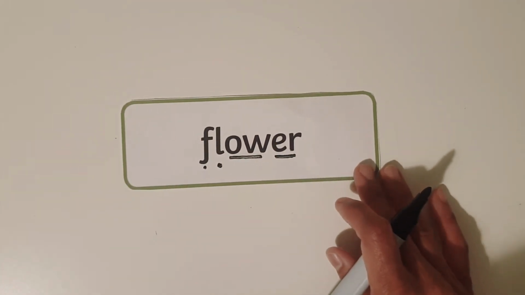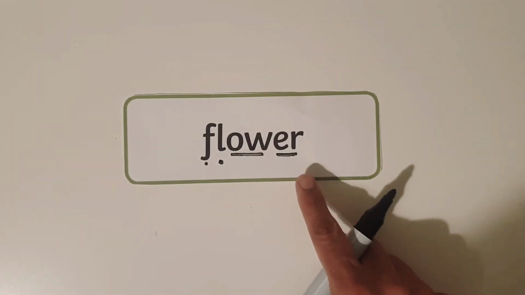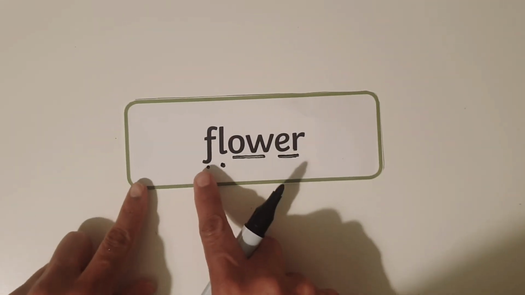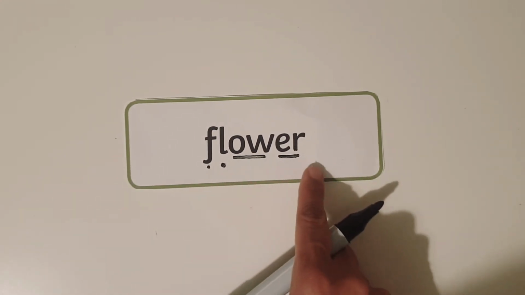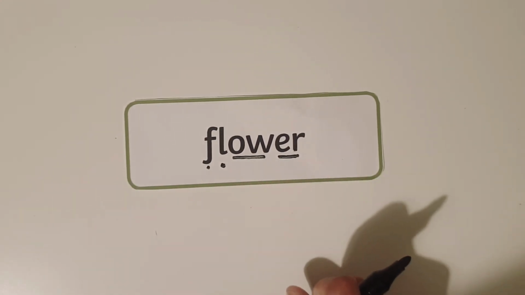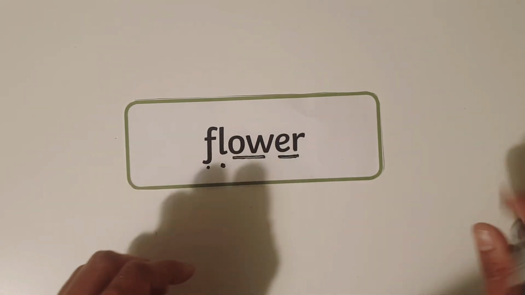Okay, so I'm now ready to use my sound buttons to blend the phonemes together. Flower, flower. Yes, that makes sense. I've heard of flower. So we're getting the hang of this now. Let's try one more word.